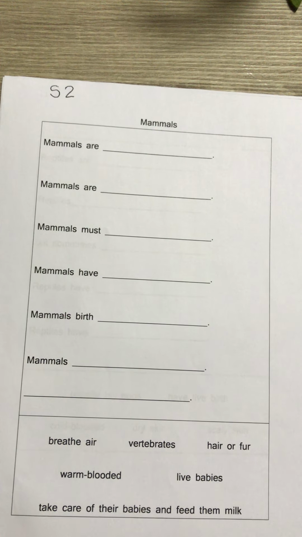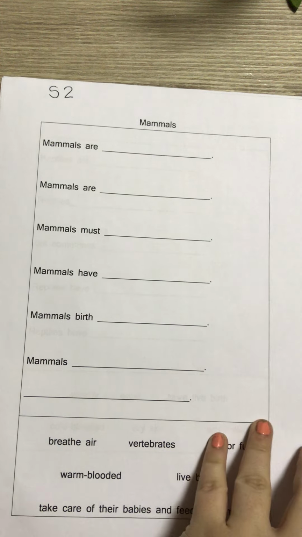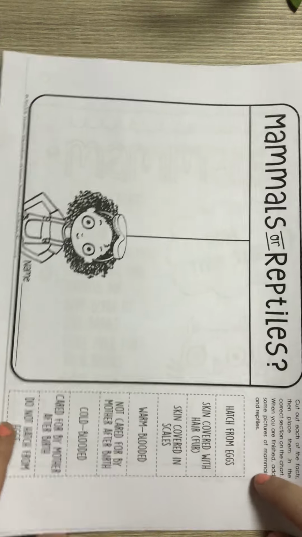I'm going to put mammals before reptiles. And then you have another 2 paper. Okay.